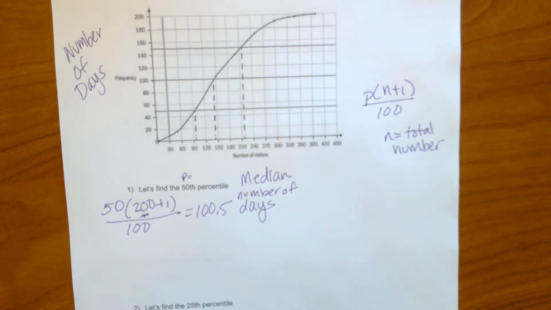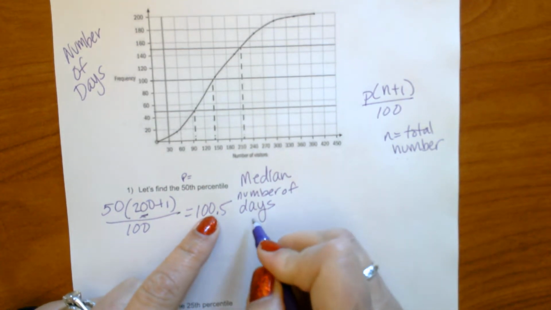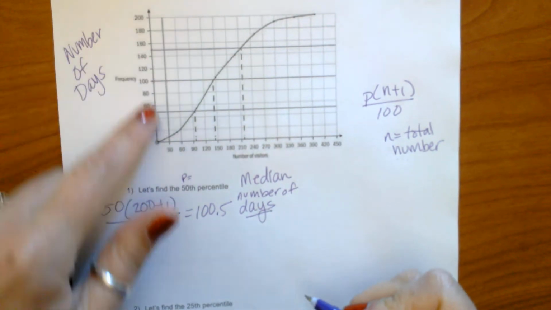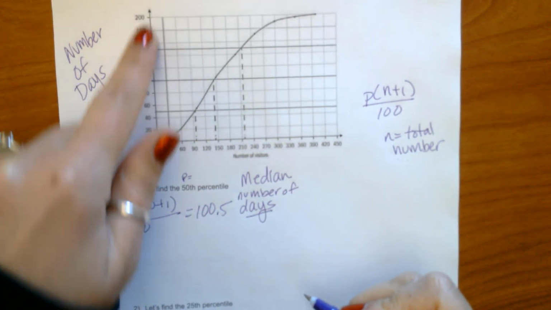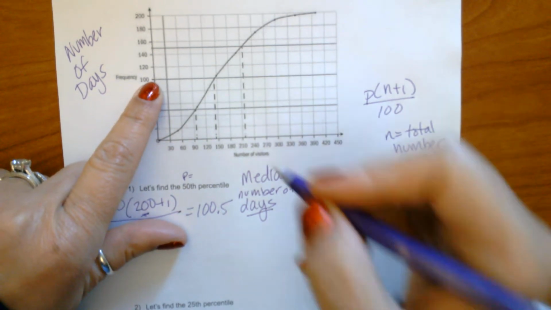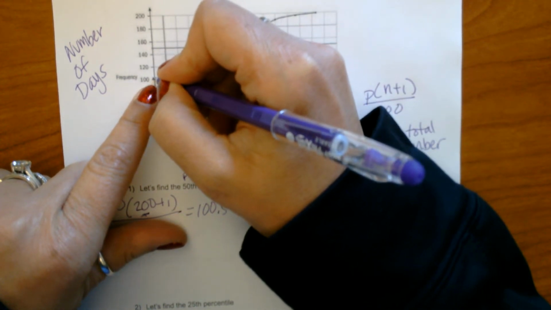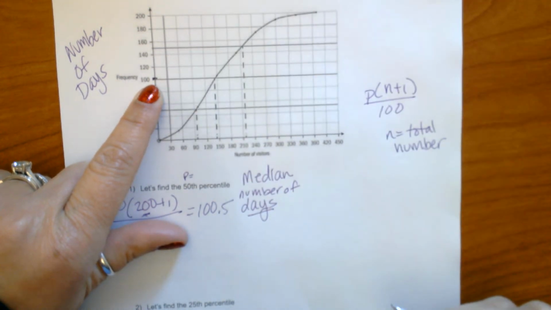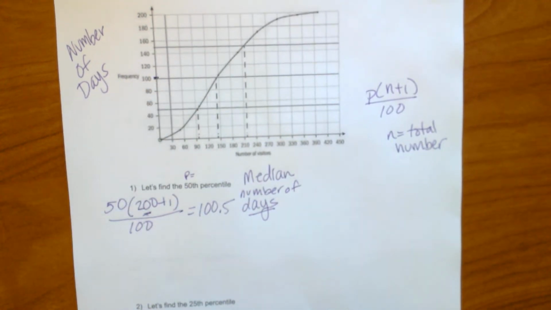And so to find out the median number of visitors, we have to read this graph. We have to go to the graph. Since this is the days, we go to the y-axis, the number of days. And we scroll up to about 100.5, which is very close to 100 here. And so we make that little mark. And we're going to use our trusty old ruler.